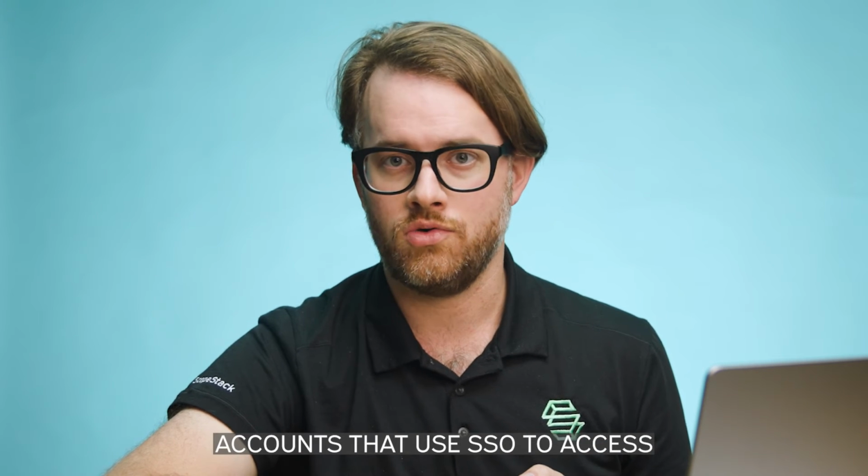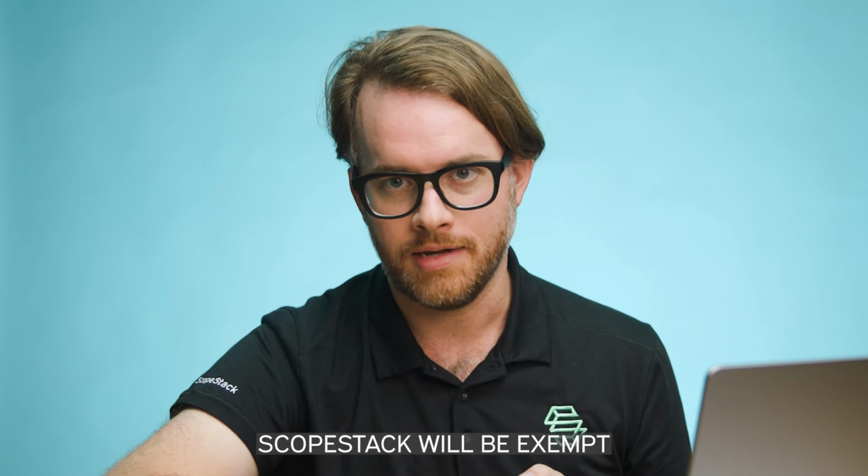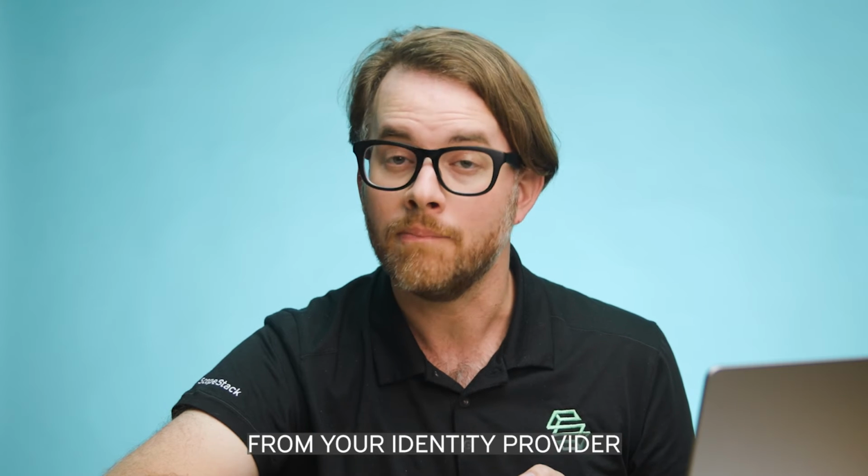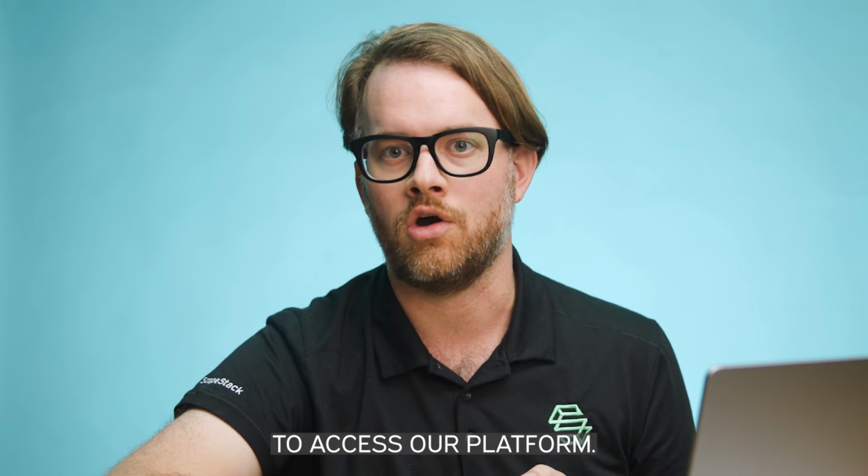Accounts that use SSO to access ScopeStack will be exempt from these new password requirements, as you will be using the password from your identity provider to access our platform.